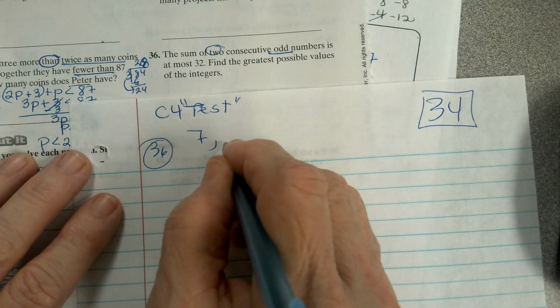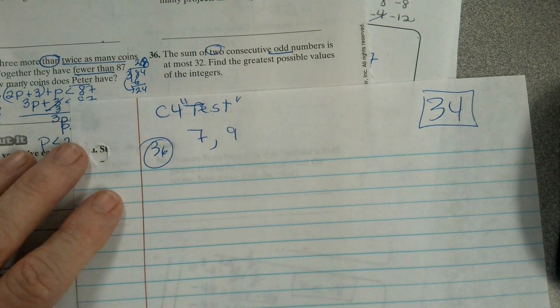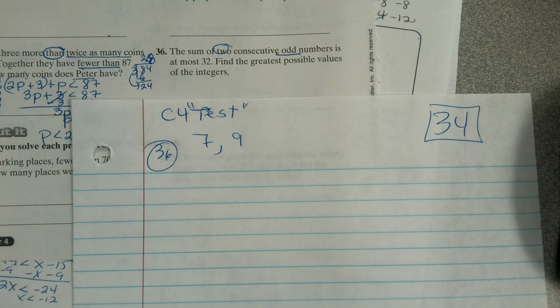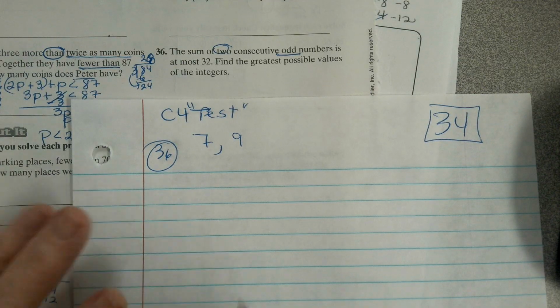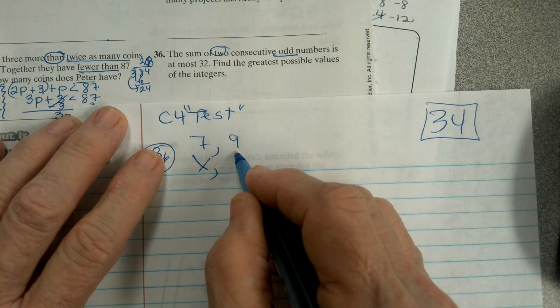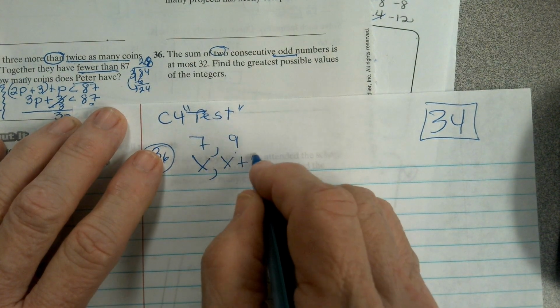If the odd integers are 7 and 9, what would be my first one if I really don't know it? If I don't know it, is it going to be a number? No. Let's put x. What would my second odd integer be? X plus 2.